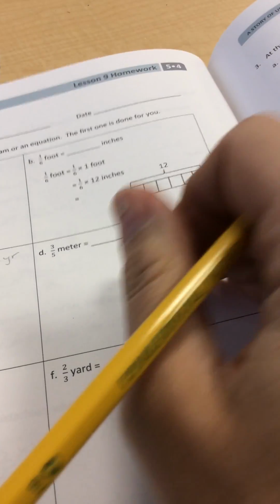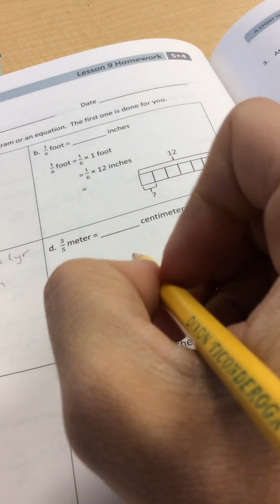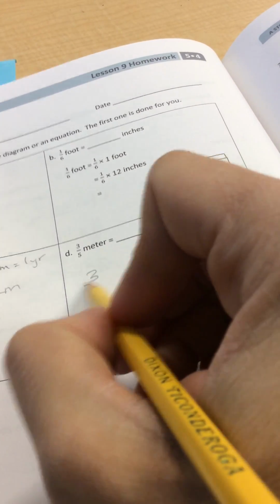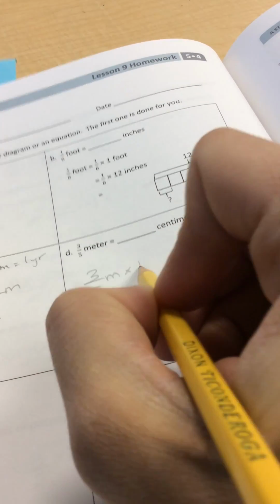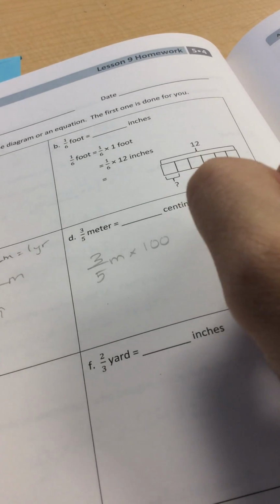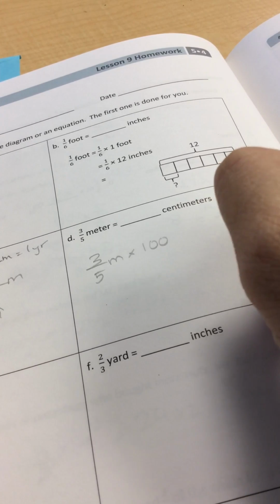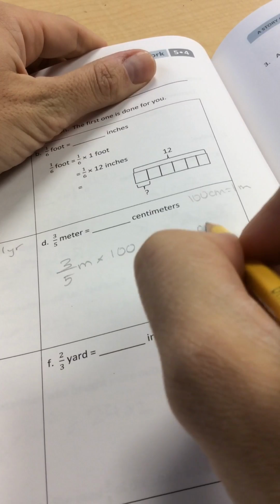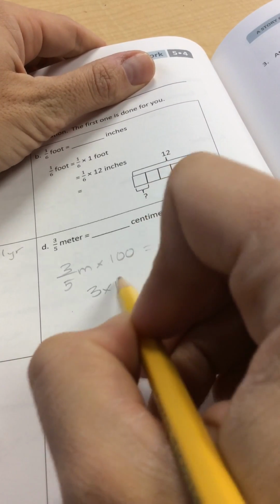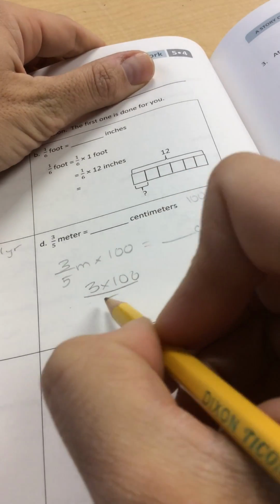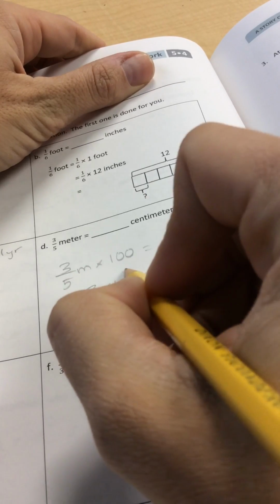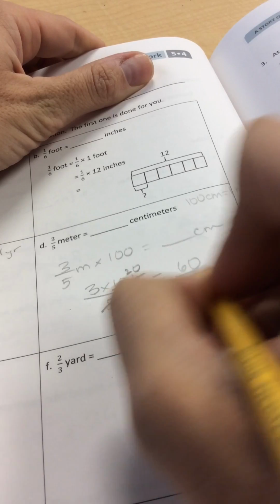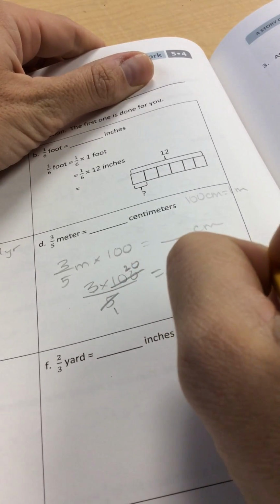I'll do D as well. If I have 3/5 of a meter, how many centimeters do I have? Well, I have 3/5 of a meter times 100 because there are 100 centimeters in 1 meter. So I could then take this as 3 times 100 over 5. 5 goes into 5 once, 5 goes into 100 20 times. 3 times 20 is then 60 over 1 equals 60 centimeters.